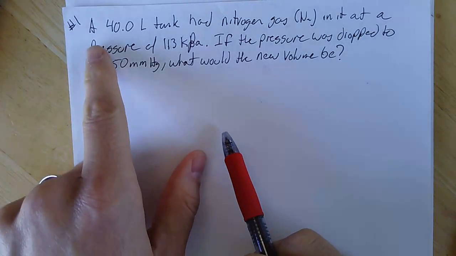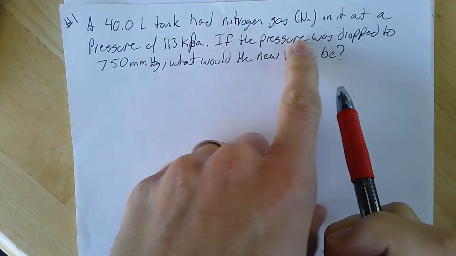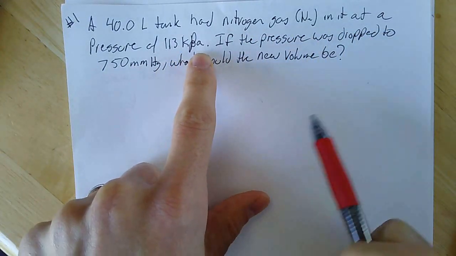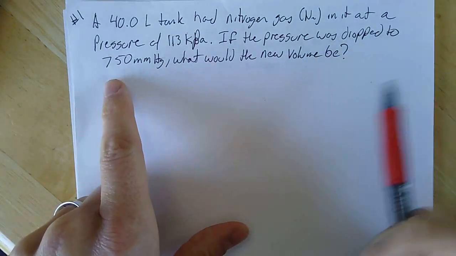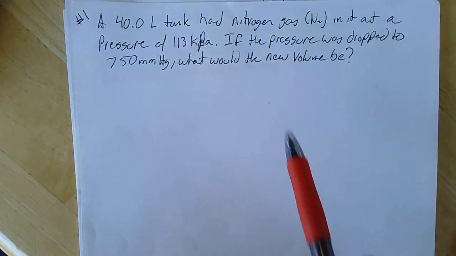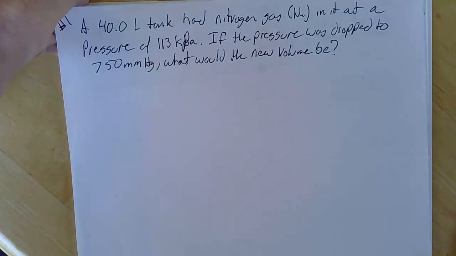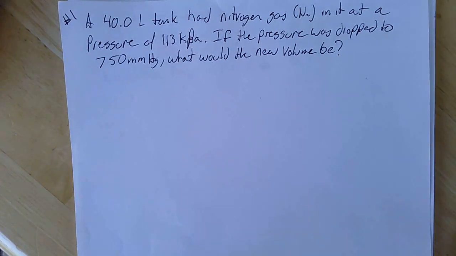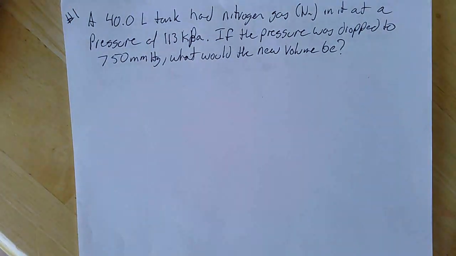If we're reading this, see, a 40-liter tank had nitrogen gas, N2, in it at a pressure of 113 kilopascals. If the pressure was dropped to 750 millimeters mercury, what would the new volume be? All right, so as we're looking at this, these are a little bit different than most problems that we've done this year. We have equations, which we typically don't have, and I haven't had you do this, but this is kind of a combination of physics and chemistry. Really, we want to write down our knowns and our unknowns, more than just dimensional analysis. Dimensional analysis really won't work here.